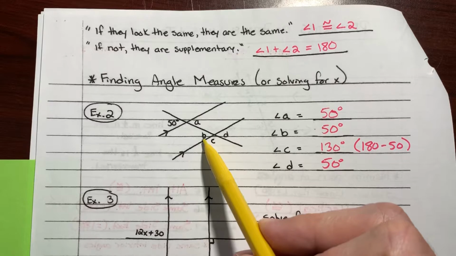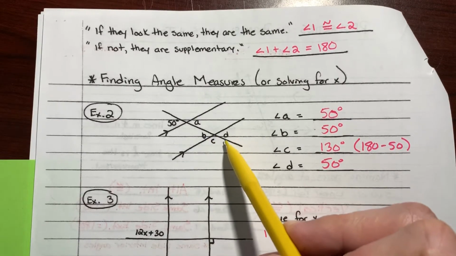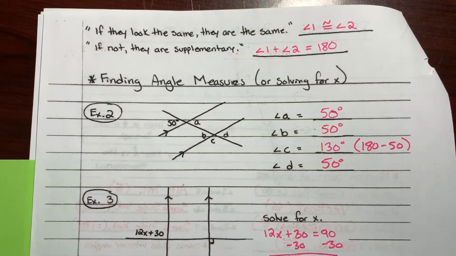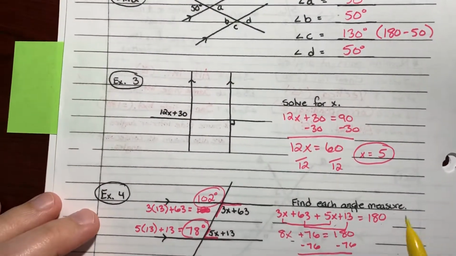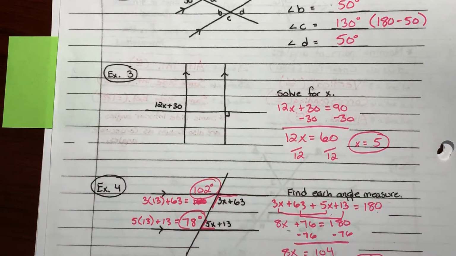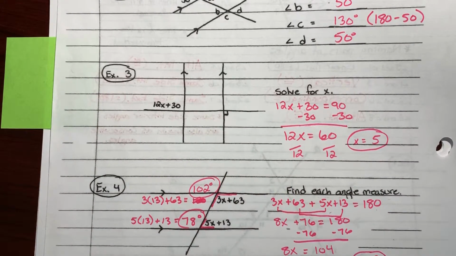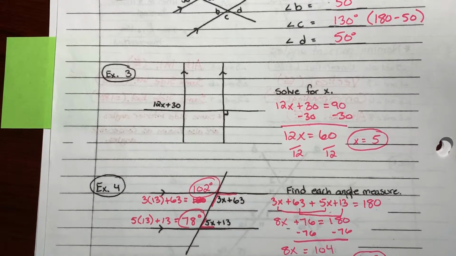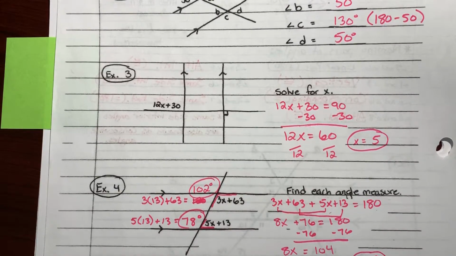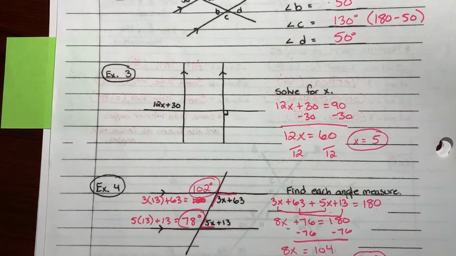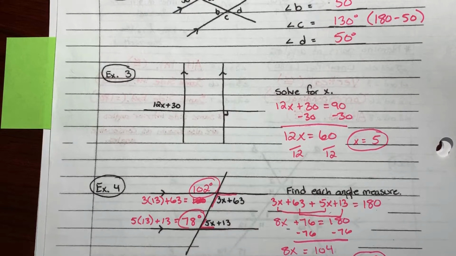So here I can say, oh, angle B, that's acute. Angle D, that's acute. That means they all need to be equal to 50 because they're all the same. In example 3, you stick with that same idea as far as how to set up your problem. If they look the same, they are the same. Set the expressions equal to each other, and then you can solve. If they don't look the same, maybe one is acute and the other is obtuse, that's when you want to add the two together and set it equal to 180.